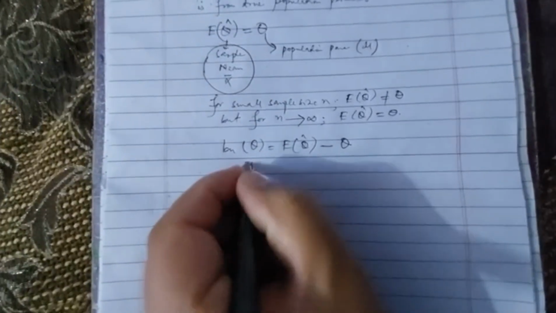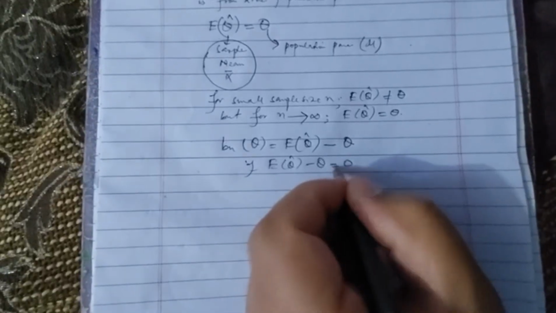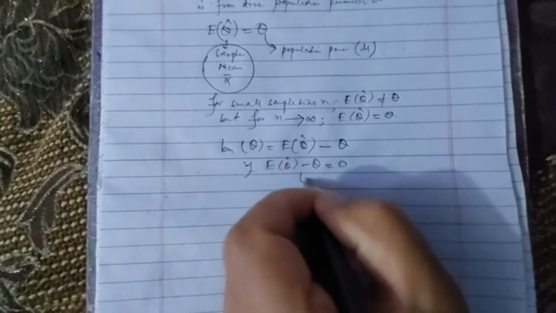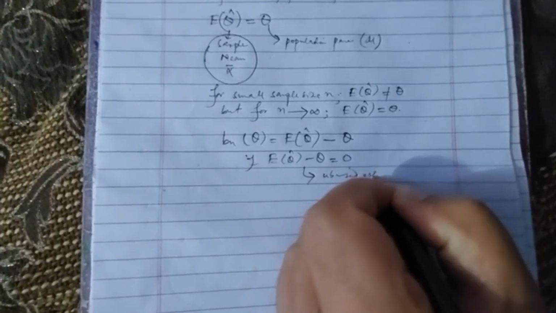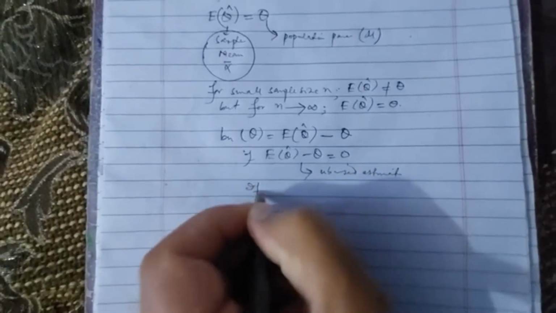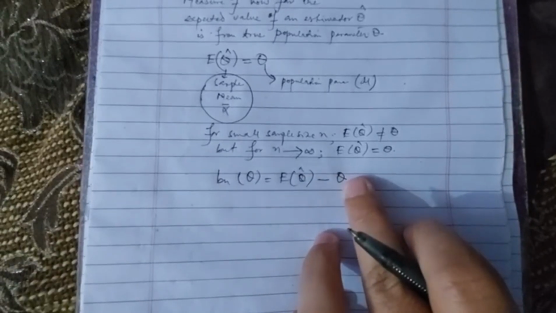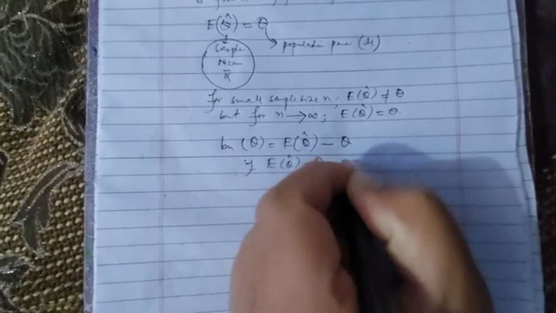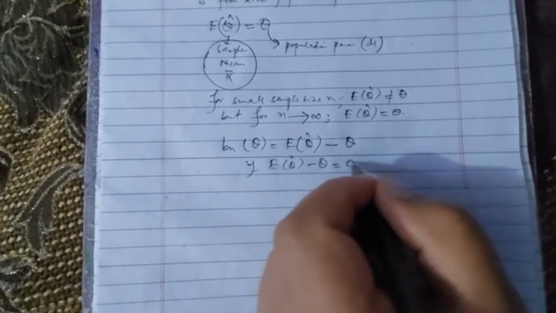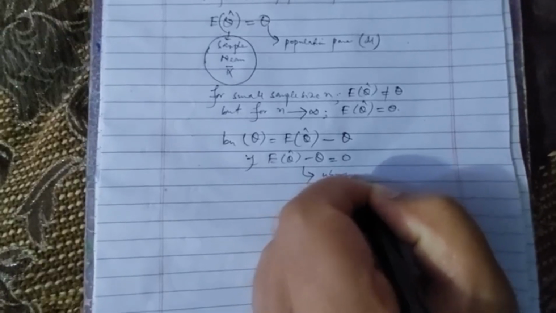So if the estimated value and the true value have zero difference, if the difference is equal to 0, it means that it is the perfectly unbiased estimator.